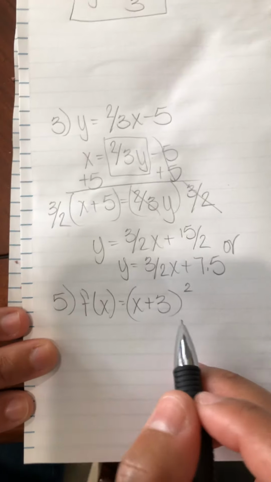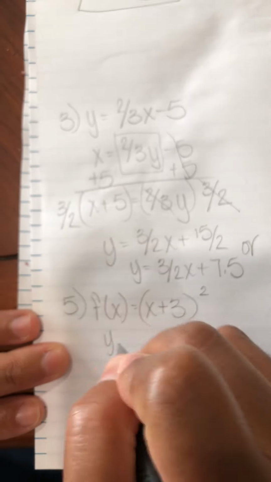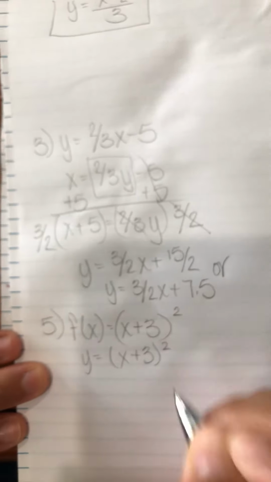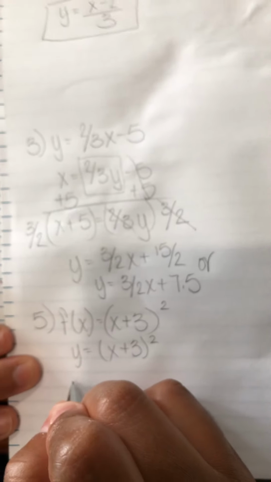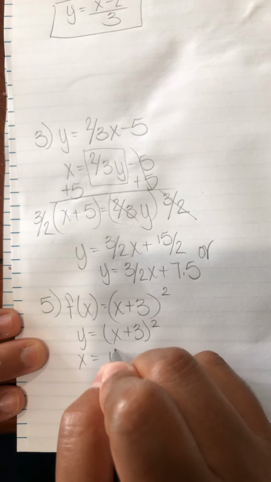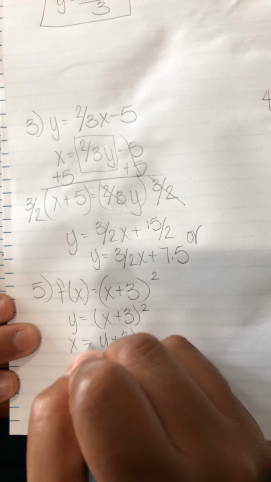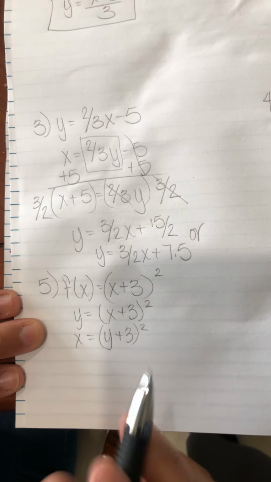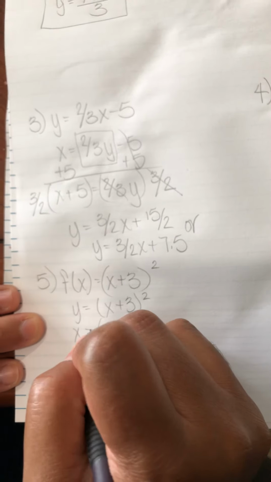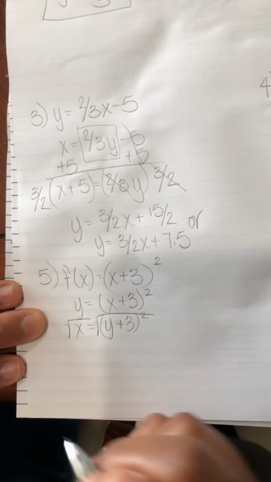For the next one, again, if you don't like how it's stated, you could always rewrite it. And then of course, I need to flip the x and y. So now I'm going to say x equals y plus 3 squared. Now, the opposite of squared, remember, is square root. So I'm going to take the square root first.